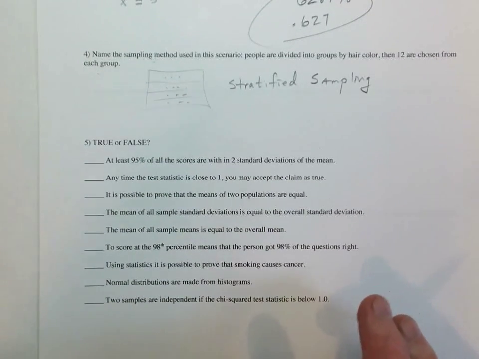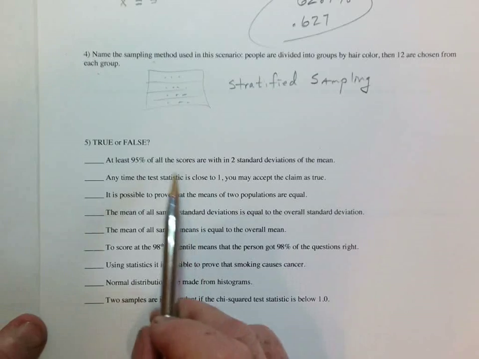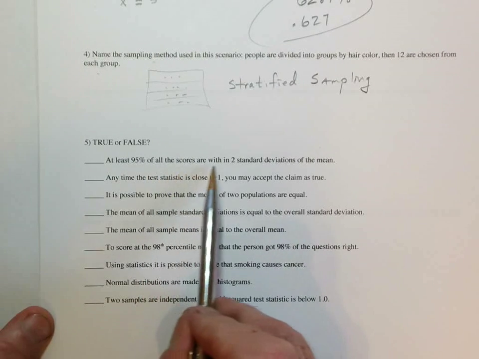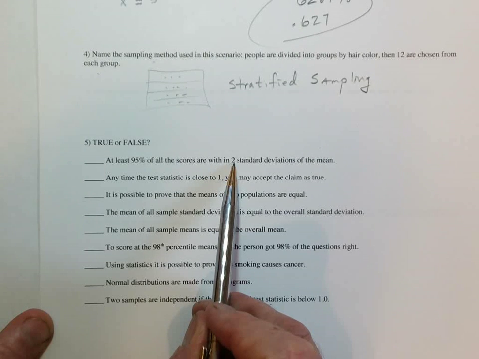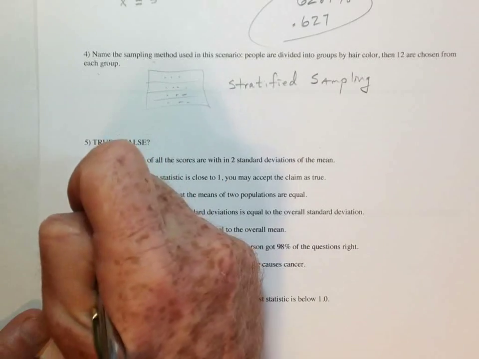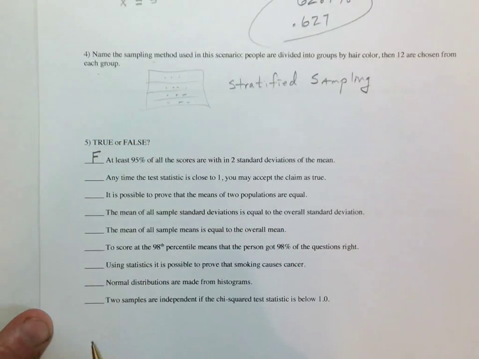Next, true or false. So at least 95% of the scores are within 2 standard deviations of the mean. This is true, but only if there's a normal distribution. If there's not a normal distribution, this is false. So if it's ever false, then it's false.